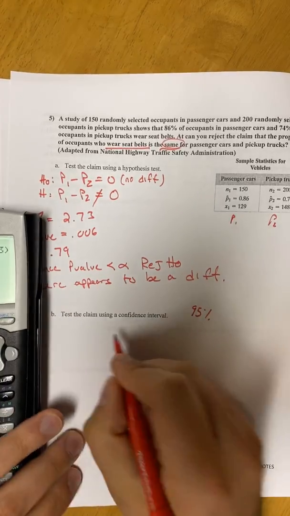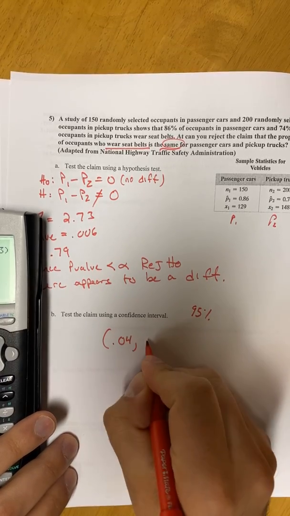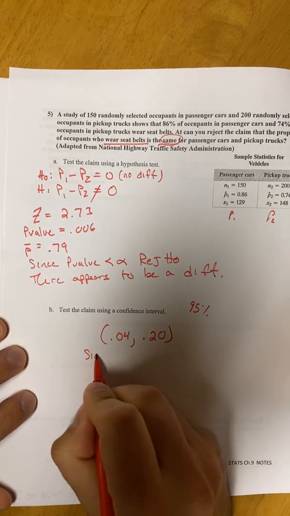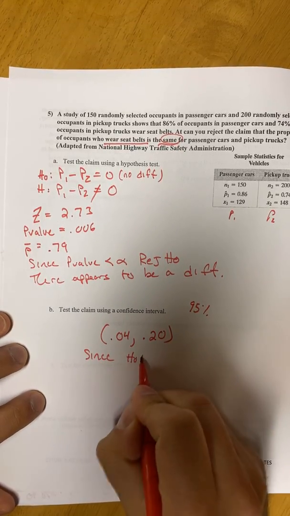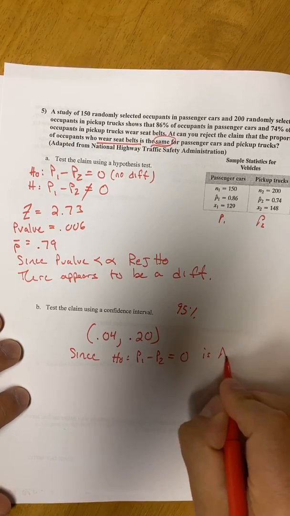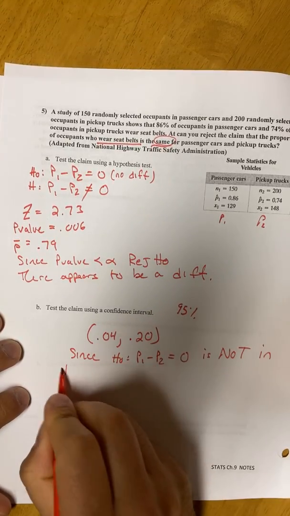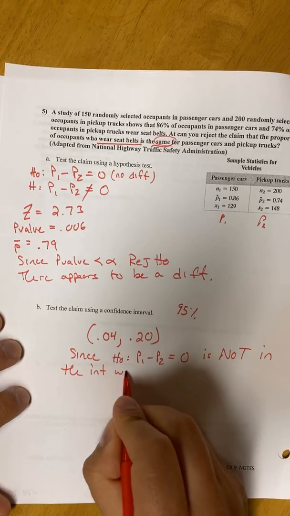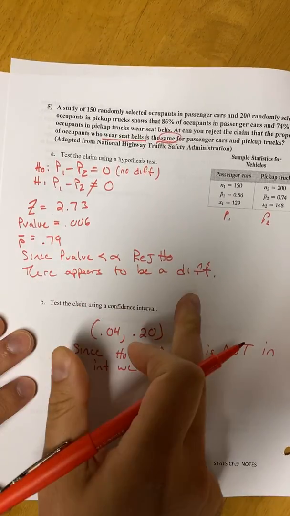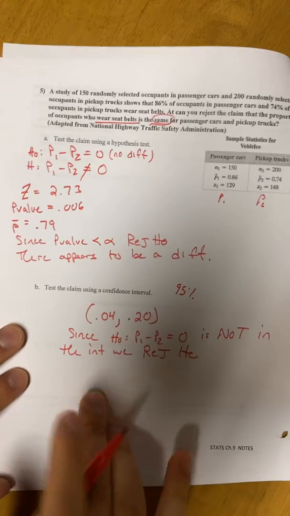And this is what we got. All right, so since HO, P1 minus P2 equals 0, is not in the interval, we reject HO and then, same sentence we would say here.